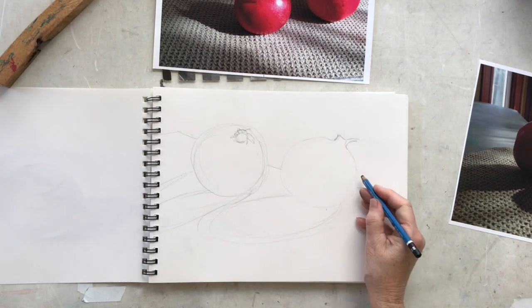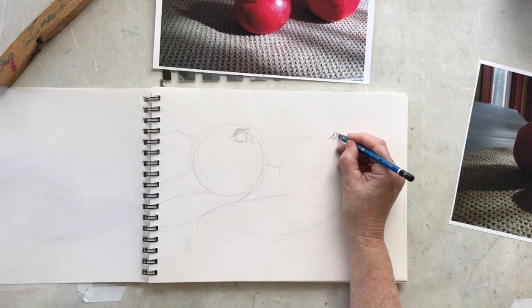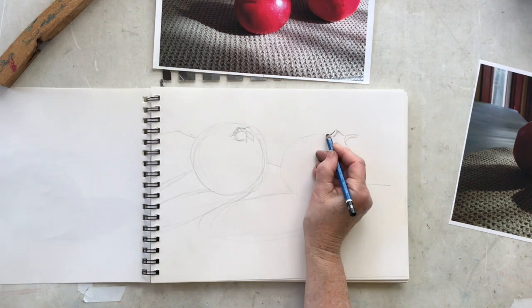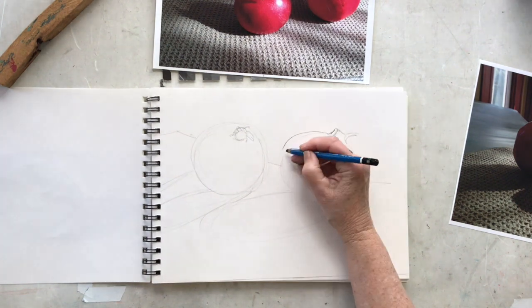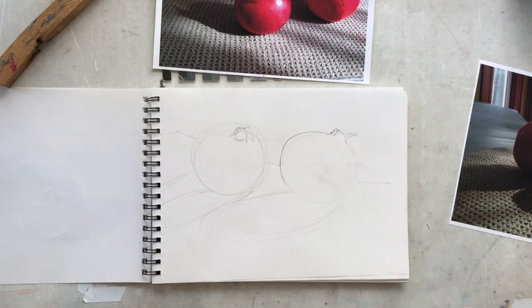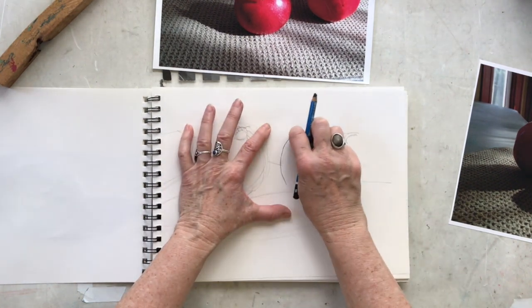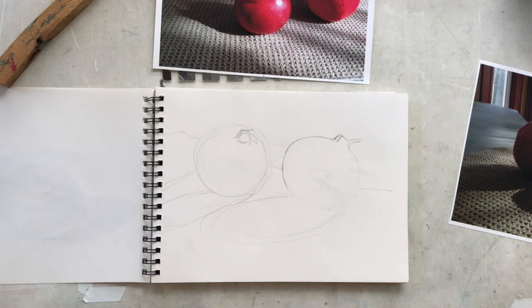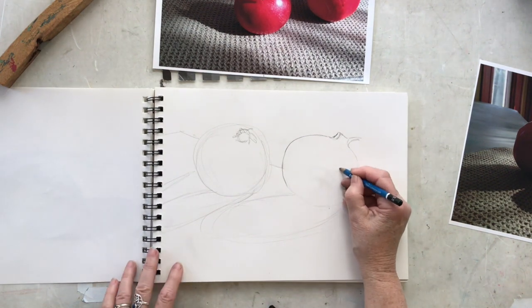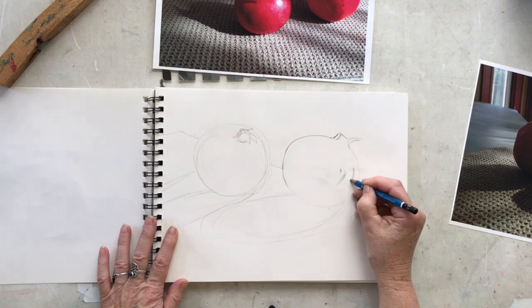Let's get that just a little tiny bit more. I'm coming in with my little bit darker pencil there, knowing that I'm going to have a darker background back behind there. That's going to be fine. 6B pencil, working from the center once again.